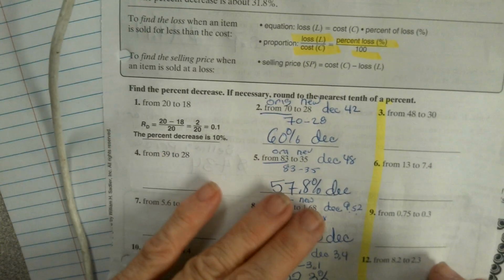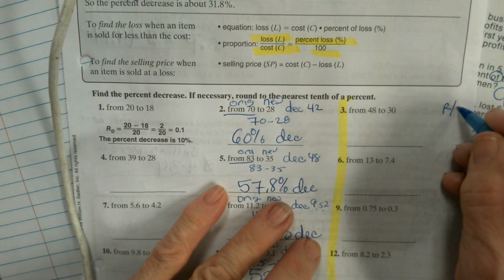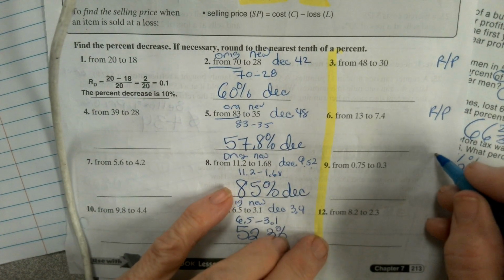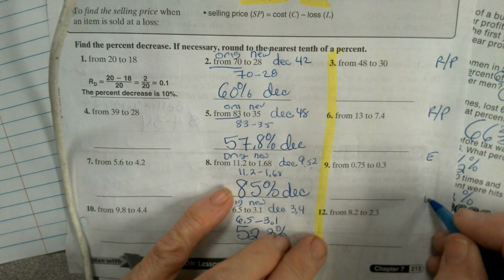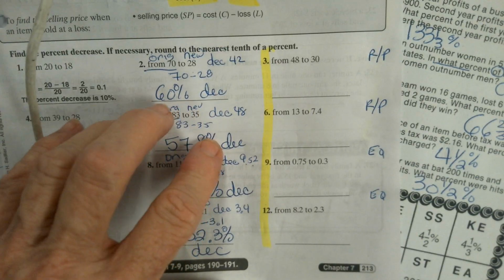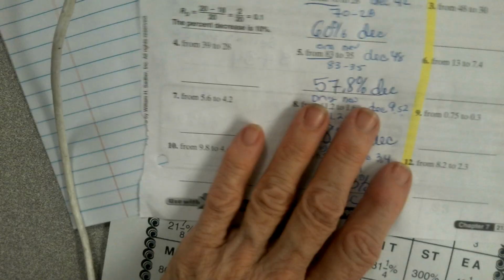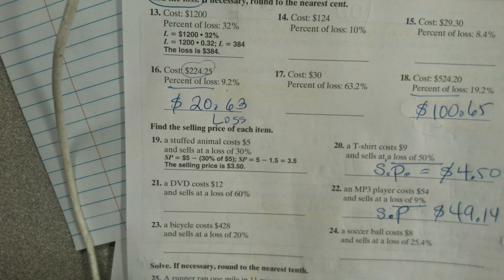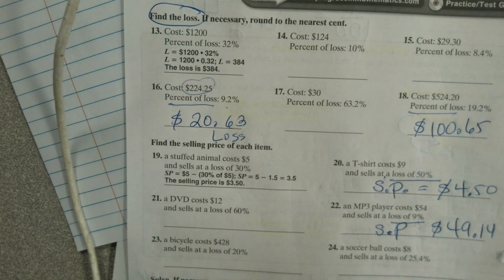So this one use ratio and proportion, and this one is, they say, the equation method, but it's not any big equation. All right. And then you don't have to do these three because it's the same old thing. On this side, you've only got a couple more to do.